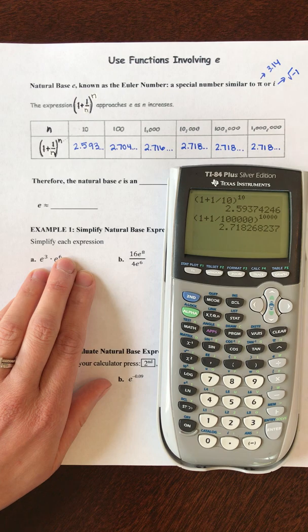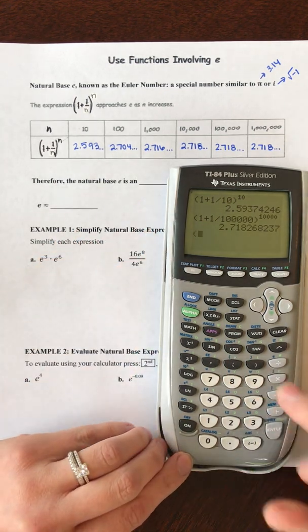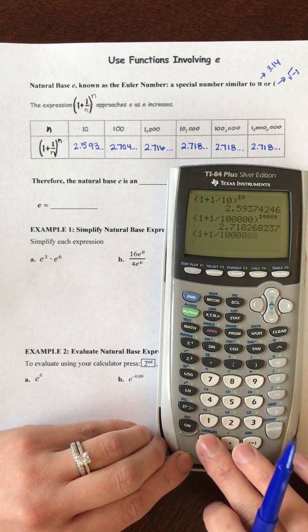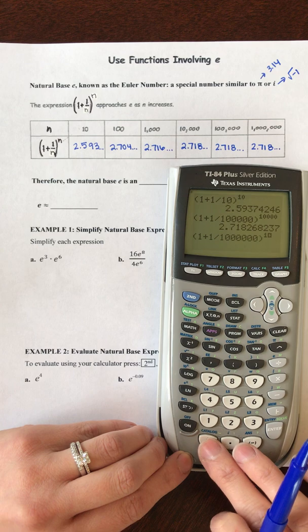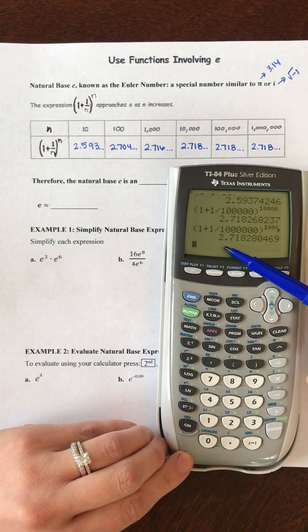Those decimals keep going, right? And if I were to plug in 1 plus 1 over 1 million, all to the 1 million power, I also still get about 2.71828, that would keep going.